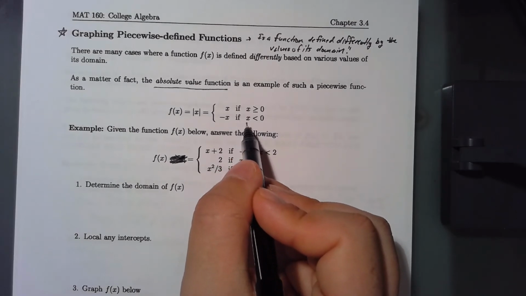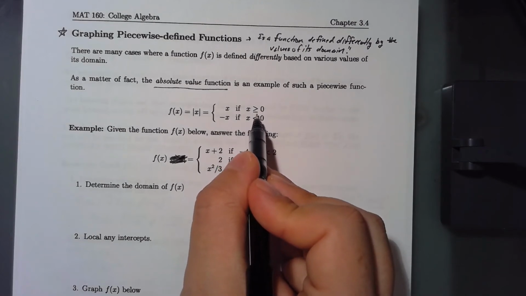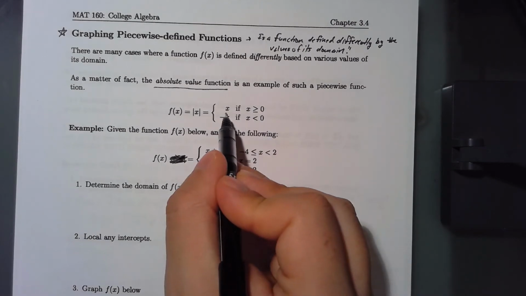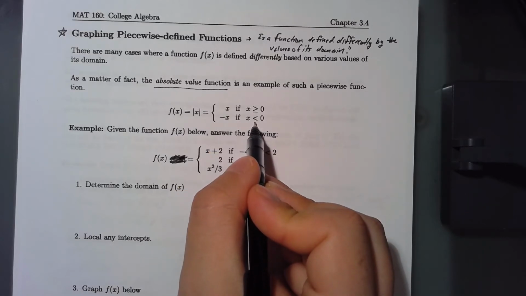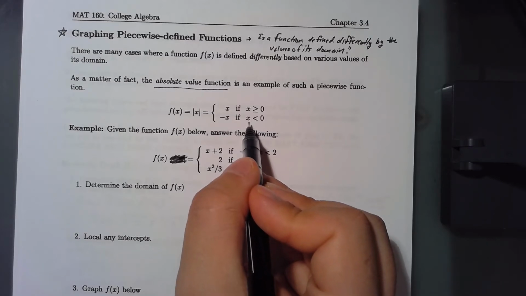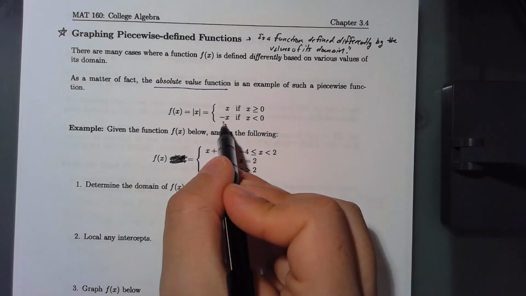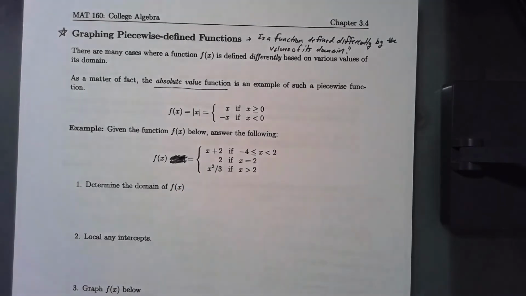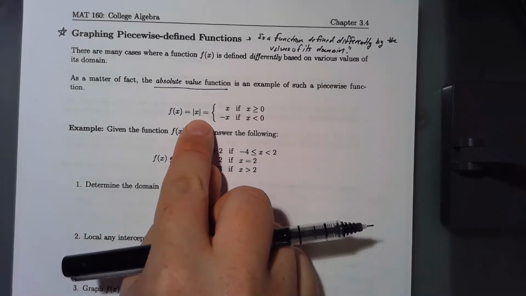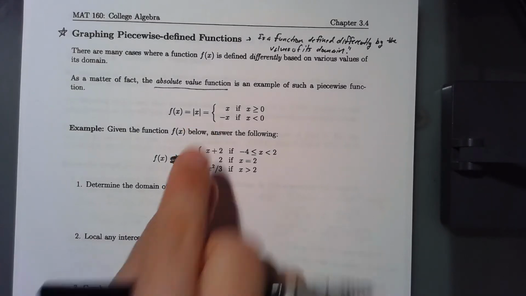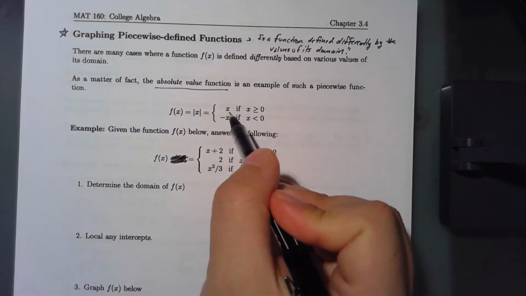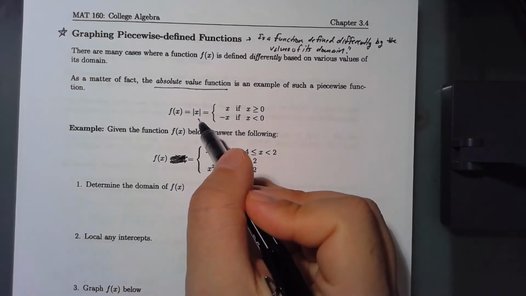If you take the absolute value of a positive number, if x is greater than or equal to 0, then your result is positive. If you take the absolute value of a negative number, the result of that could be negative. If x is positive or negative, that'll give you the absolute value of x, basically, as well. That's what the absolute value function is saying. The input could be positive or negative, x or negative x, and the result will be positive.